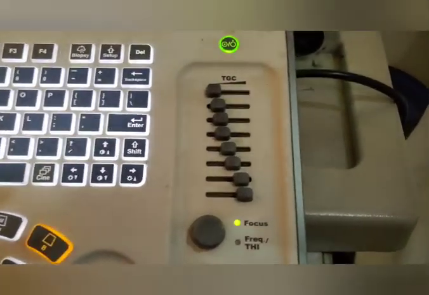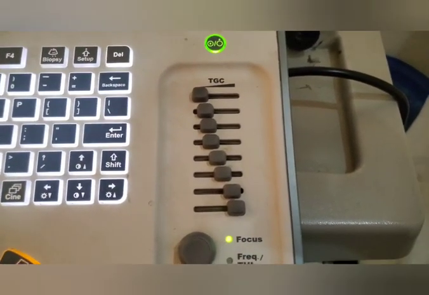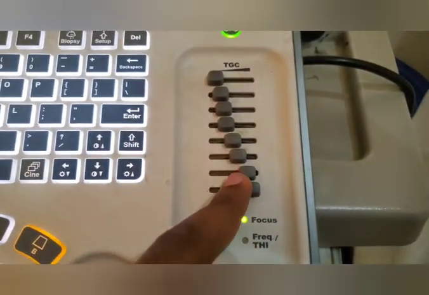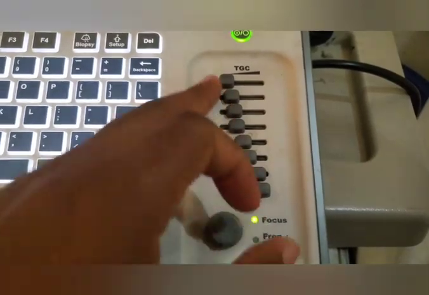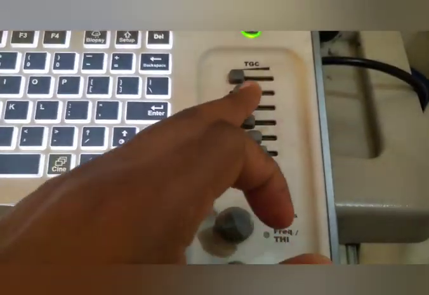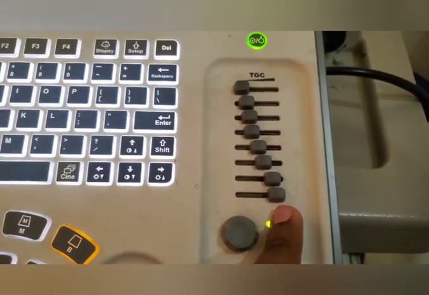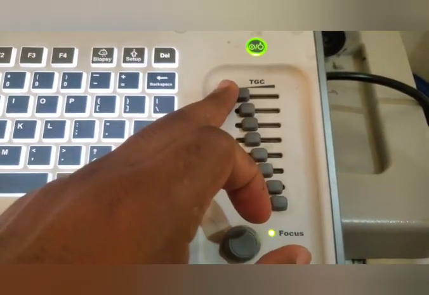We have this position here, which is called the time gain compensation. The time gain compensation is useful because it helps you to increase the resolution from superficial to deep. This is a standard time gain compensation in our institute. Why? Because we are much more visualizing deeper structures than superficial structures.